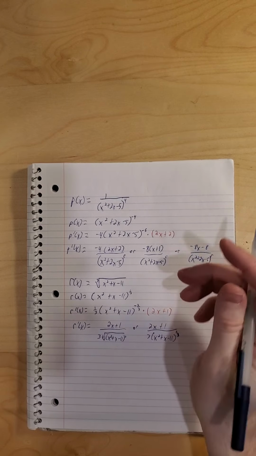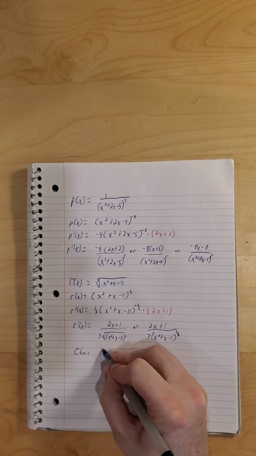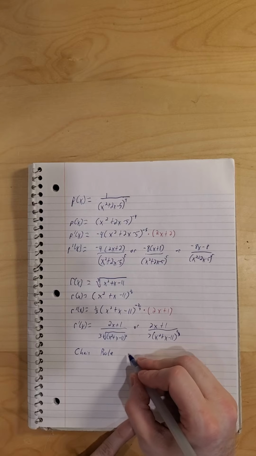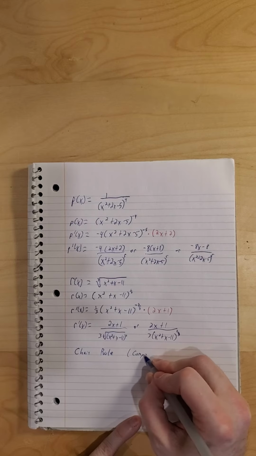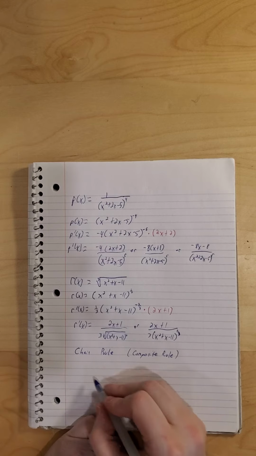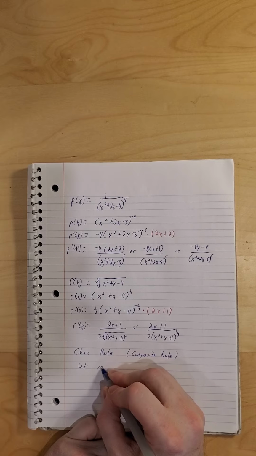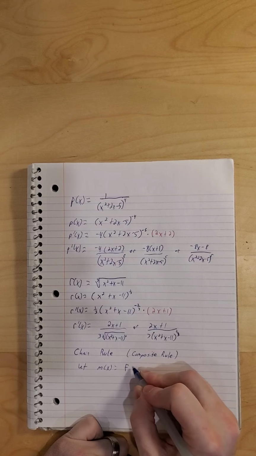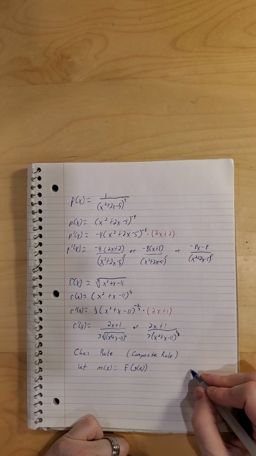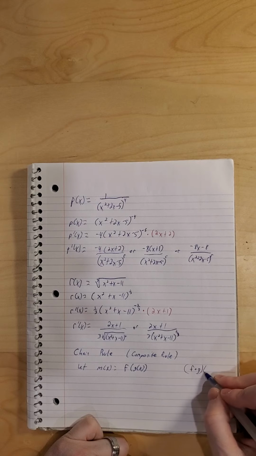Now we build up to the chain rule. Some people even refer to it as the composite rule. We'll begin with one of our famous let lines. So we'll let m of x equal f of g of x. So remember, this is equivalent to, if you're comfortable with this other notation.